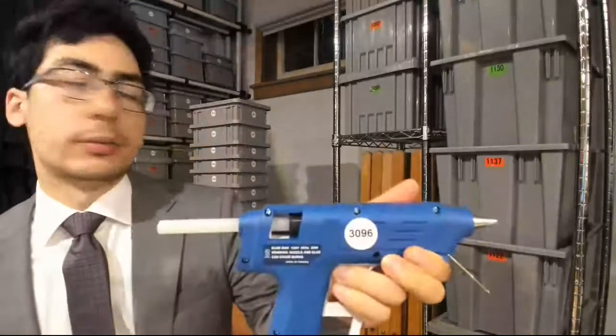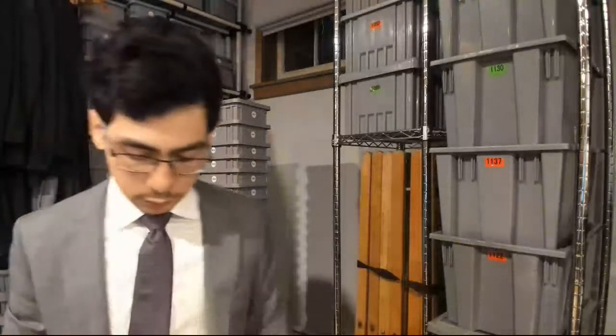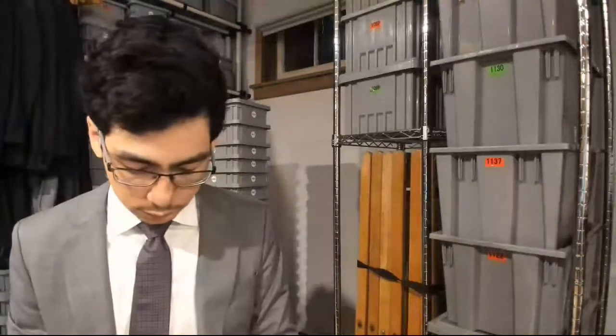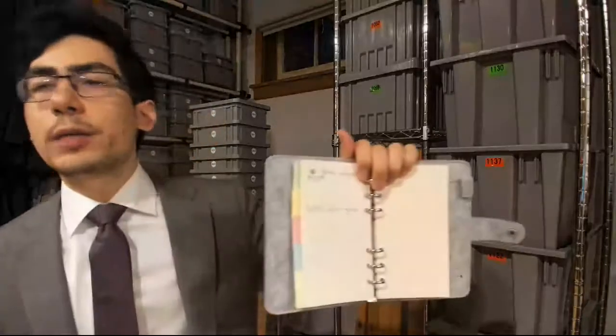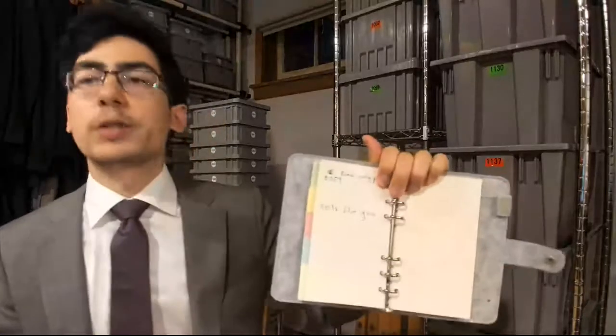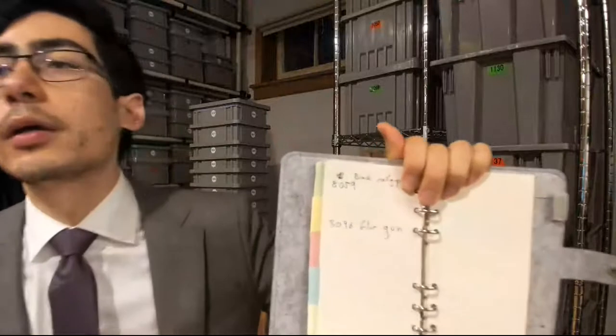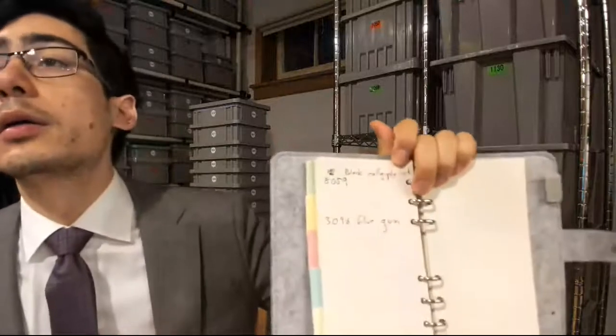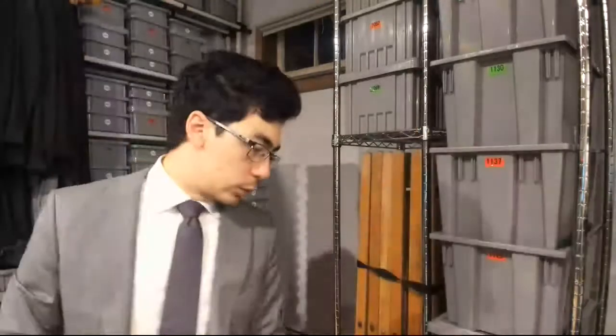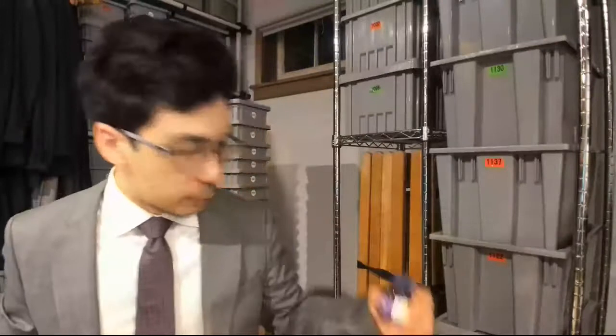It's number 3096. For now, keep some space between them because there's another piece of information we're going to add. Okay, I'll do one more. I have some purple calligraphy ink.